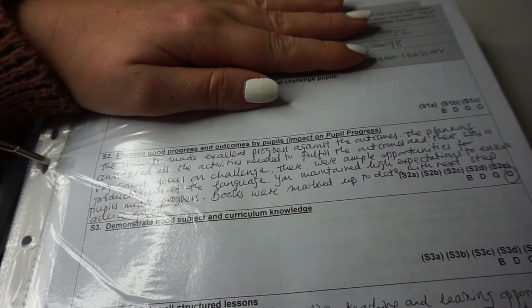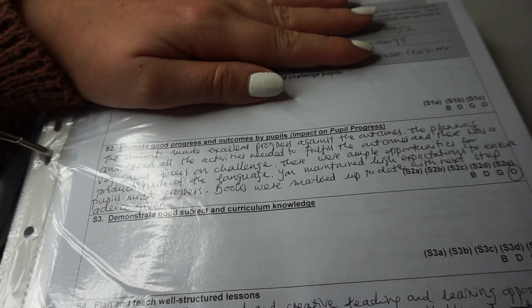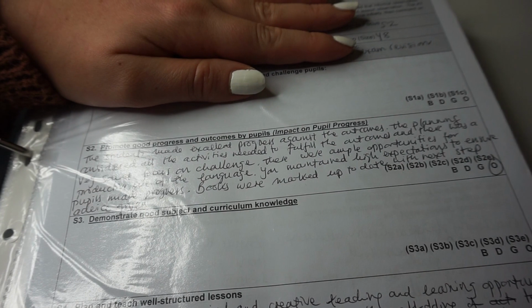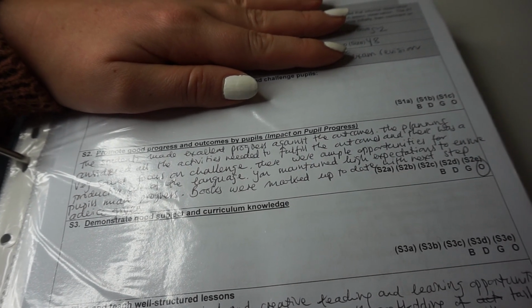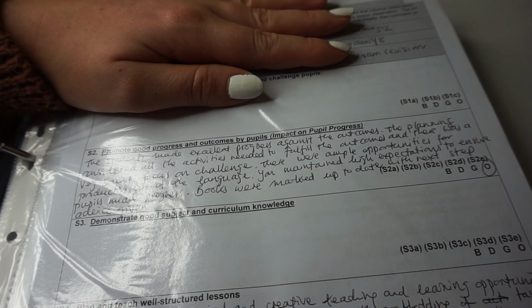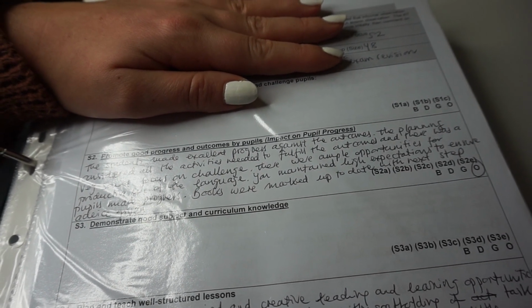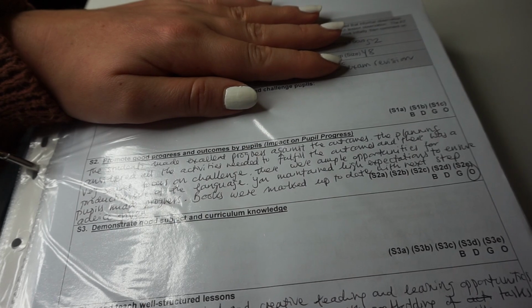The planning considered all the activities needed to fulfill the outcome, and there was a very sound focus on challenge. There were ample opportunities for productive use of the language. You maintained high expectations to ensure pupils made progress. Books were marked up to date with next step advice given.